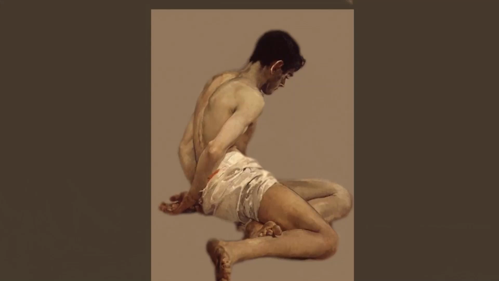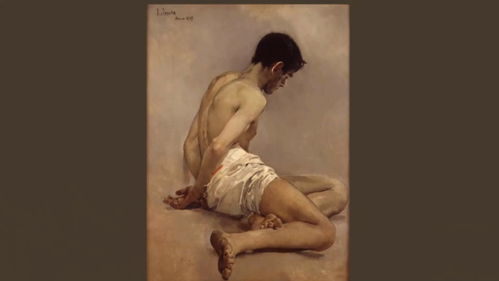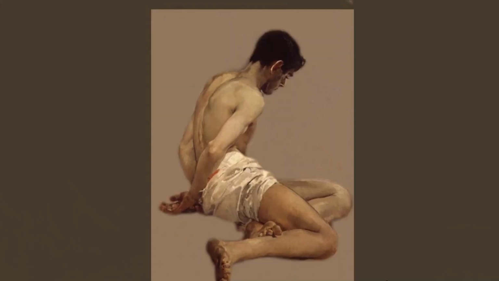Let's compare the difference again. You see what a difference being sensitive to that negative area makes? By having the negative area participate in the total composition, he's given a life to that figure that this sort of placement just doesn't do.